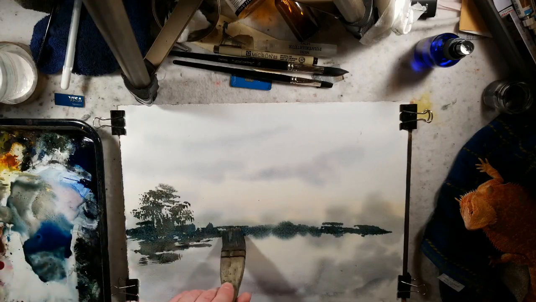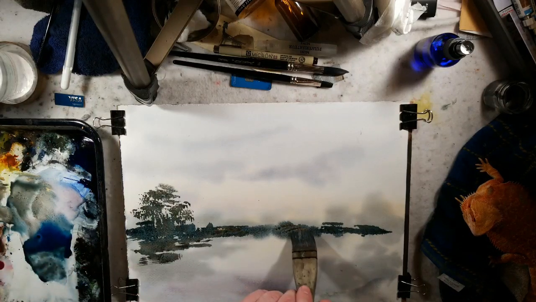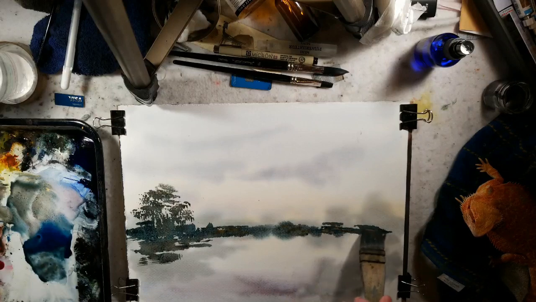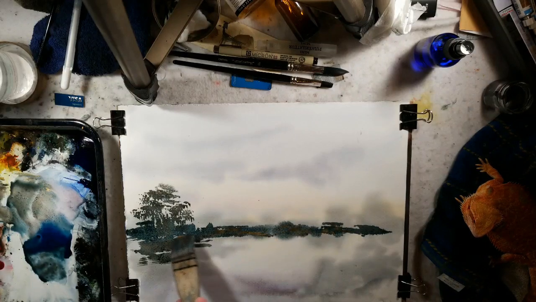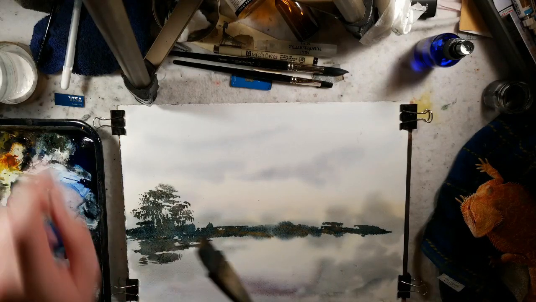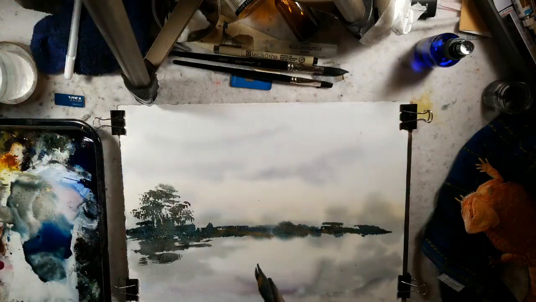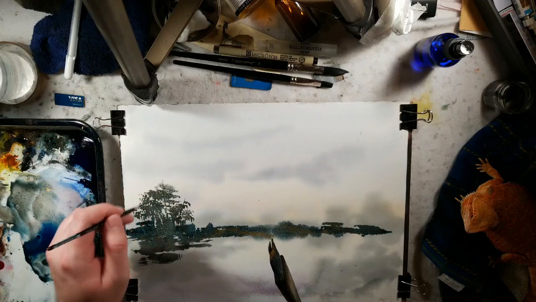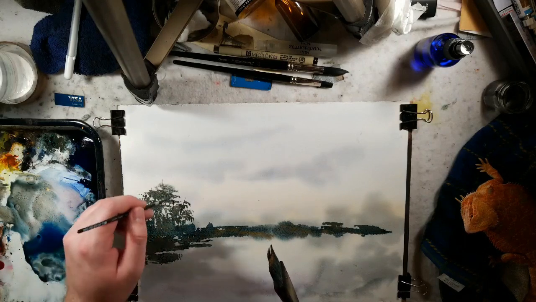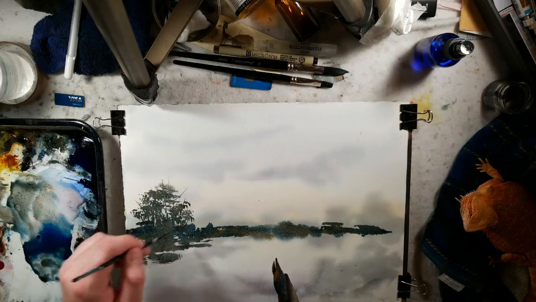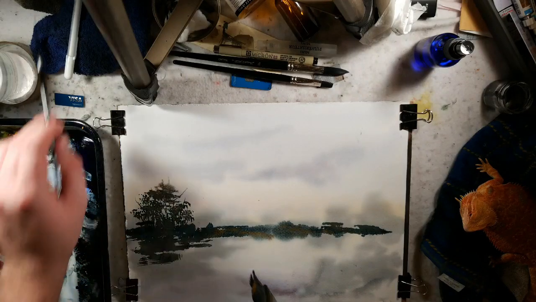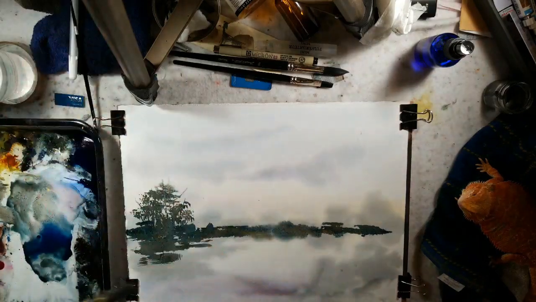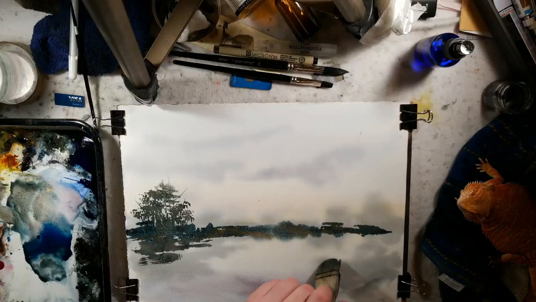I'm going to take those siennas and feed it in for a little variety back there. So that was a raw sienna. I can take the rigger for a few strokes here, but I don't want to get too crazy with it. Okay, now we have our foreground mass on the side.